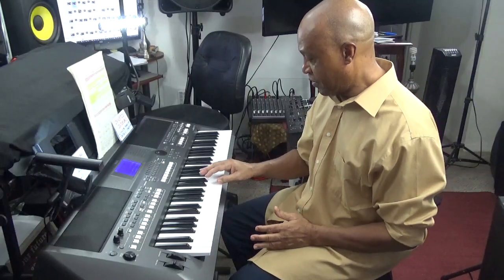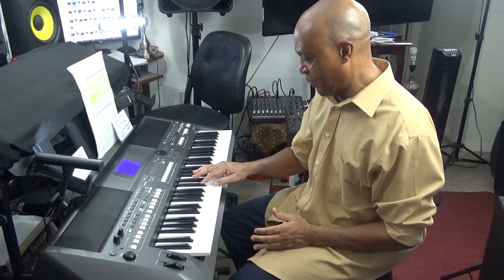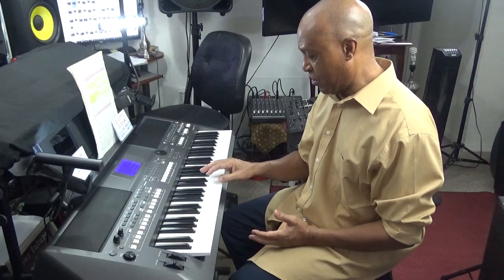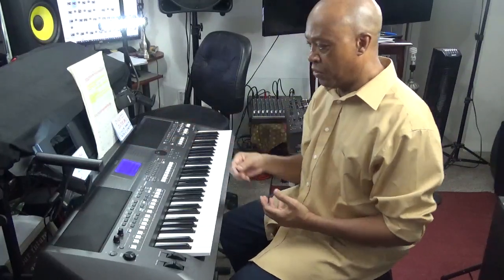Whatever intervals we end up with are going to be some C type interval. Okay. So for example, we just played C to C sharp. You can call this C minor second. Okay? So remember that.